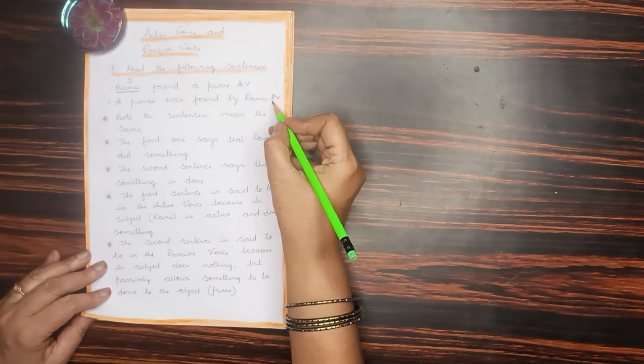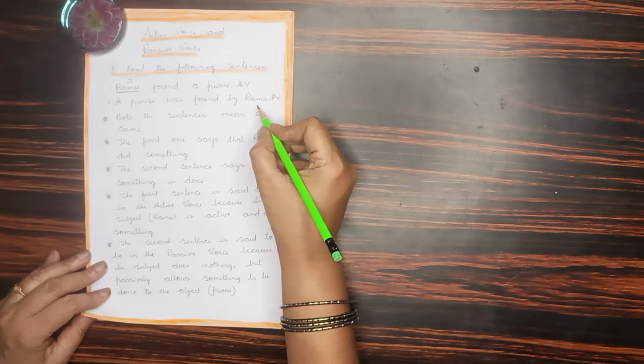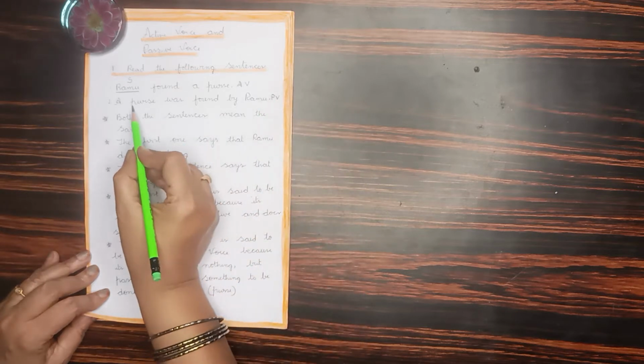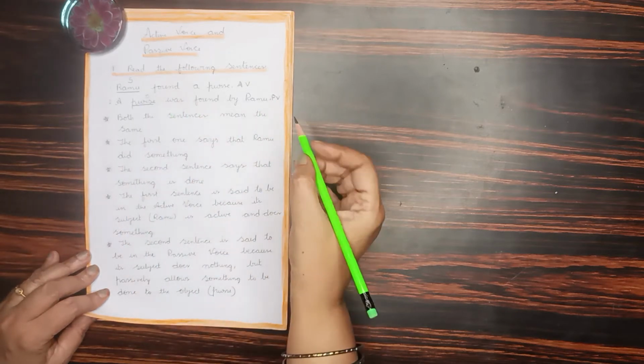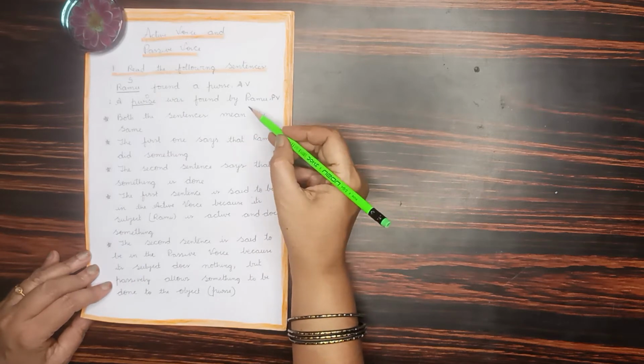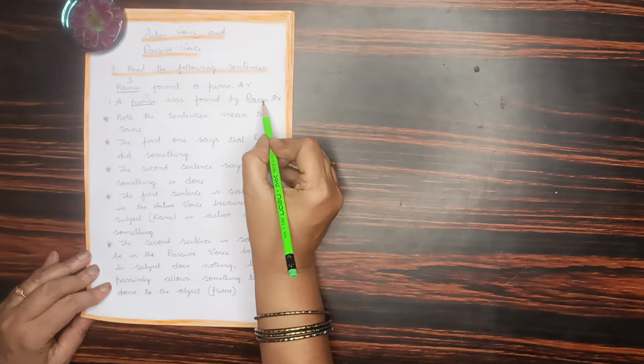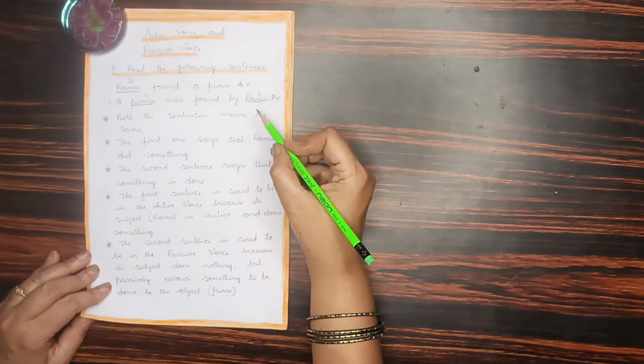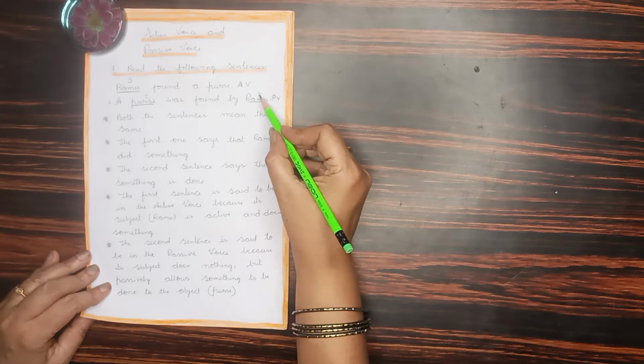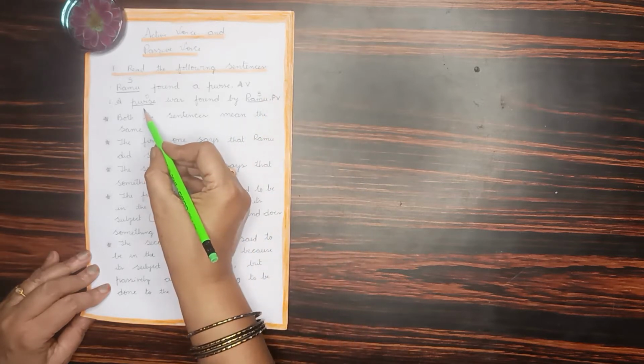The second sentence is said to be passive voice because its subject, Ramu, does nothing, but passively allows something to be done to the object. Object is purse. I once again repeat. The second sentence is said to be in passive voice because its subject, Ramu, does nothing, but passively allows something to be done to the object, that is purse.